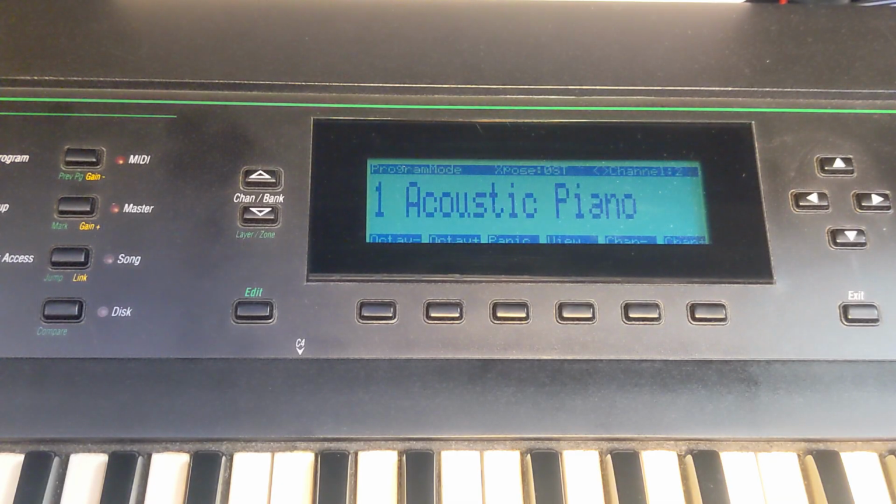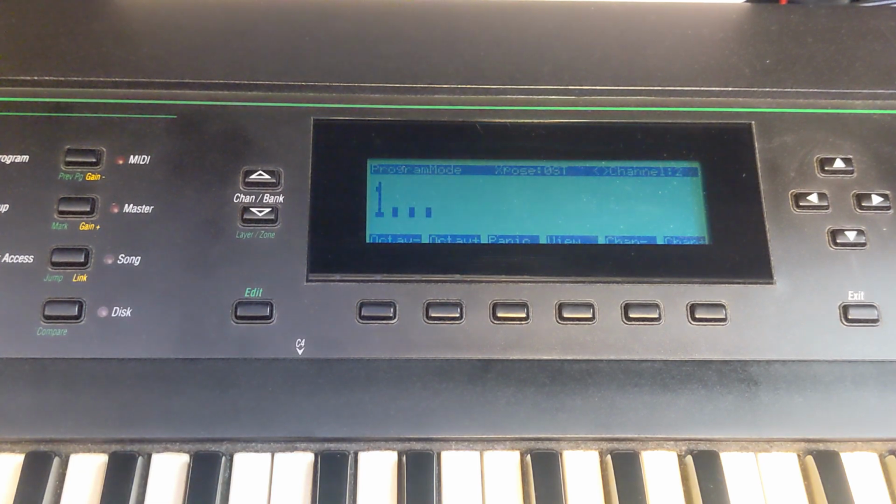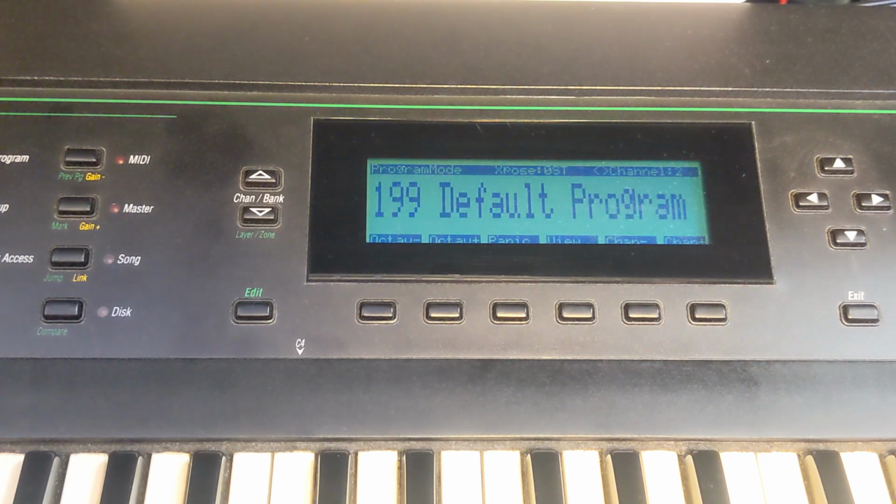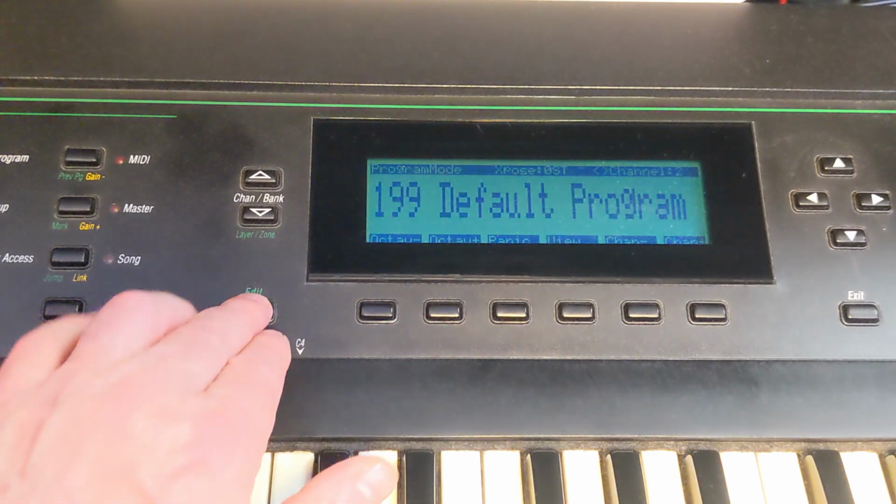Right, in this video I'm going to show you how to convert the envelope from a Kurzweil K2000 and also the 2500 and 2600 into an ADSR style envelope. So the first thing you need to do is pull up the default program, which is 199 on the K2000 and 2500. On the 2600, I think you have to load it in from somewhere, but once you get to the default program, you can go into Edit.